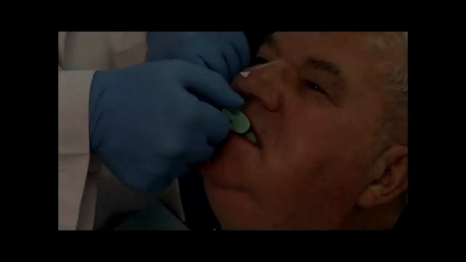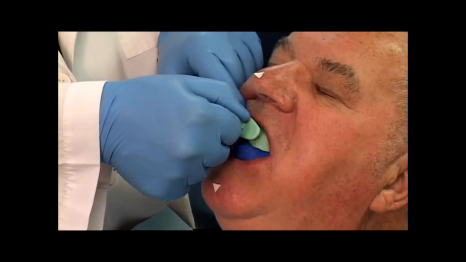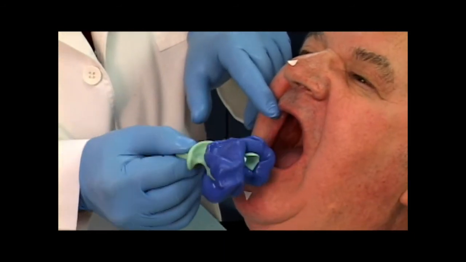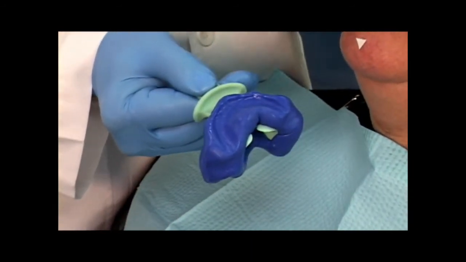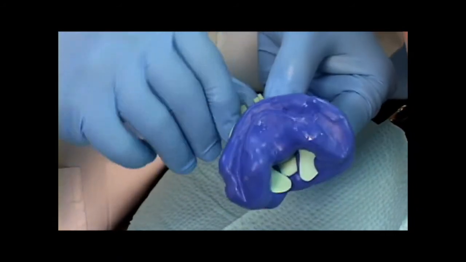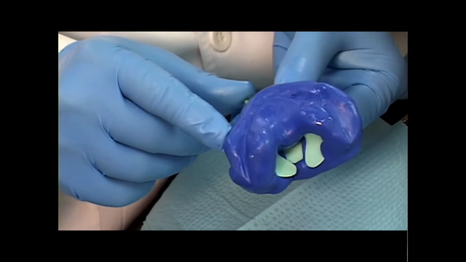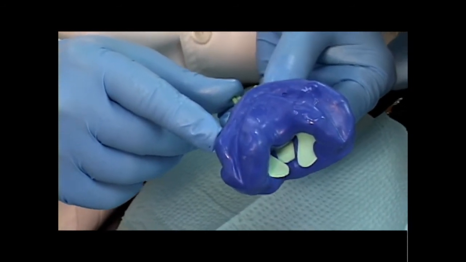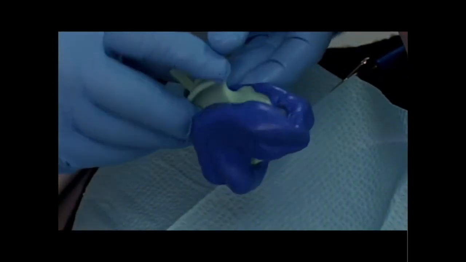The patient remains in this position for approximately 2 minutes until the material has set. There should be a reasonable recording of the maxillary and mandibular ridges, and preferably there should not be any areas where the tray has poked through the putty registration material.